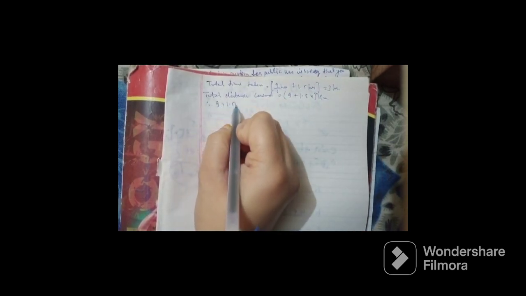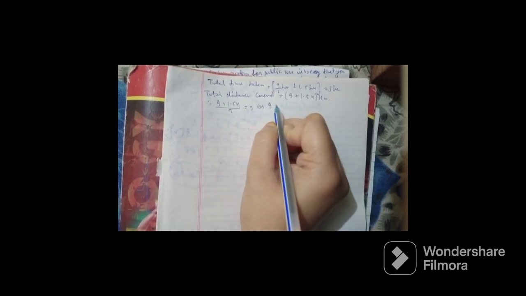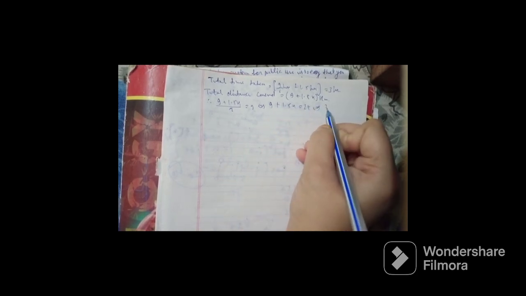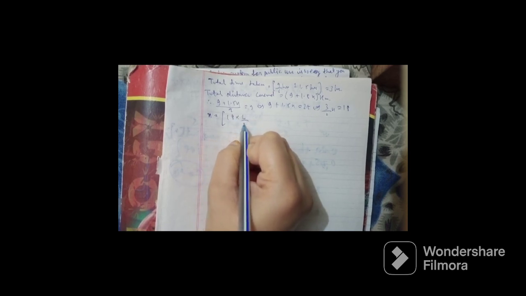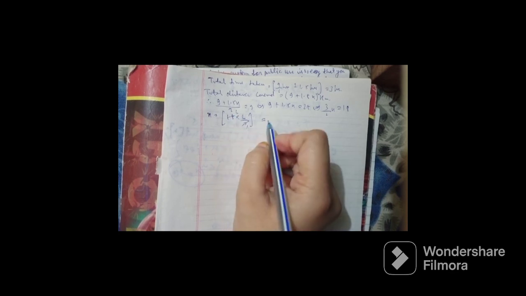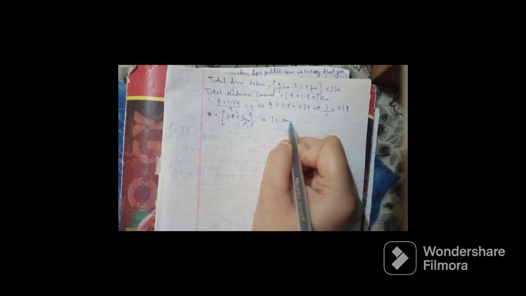9 plus 1.5x upon 3 equals to 9. 9 plus 1.5x equals to 27. 3 by 2x equals to 18. And x is equals to 18 into 2 by 3, which is equals to 12 kilometer per hour. That we have as an answer here.